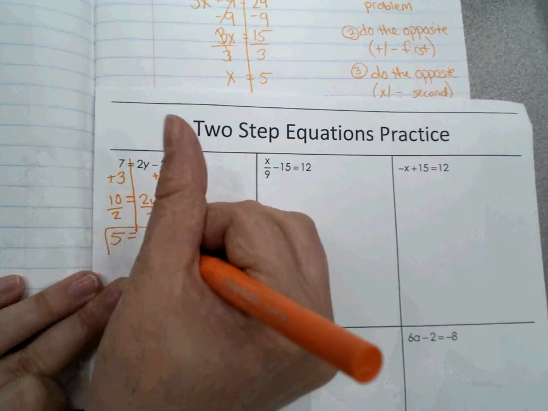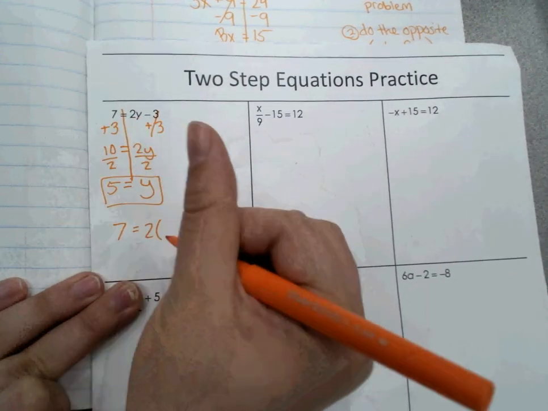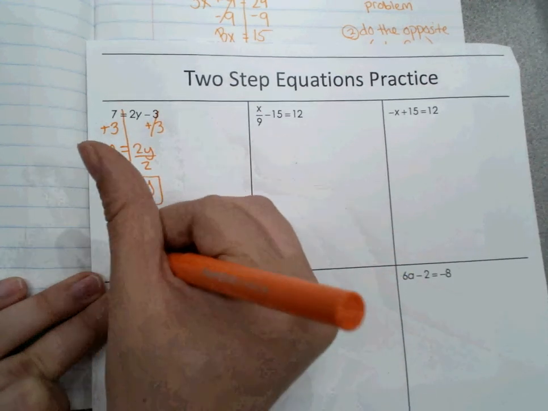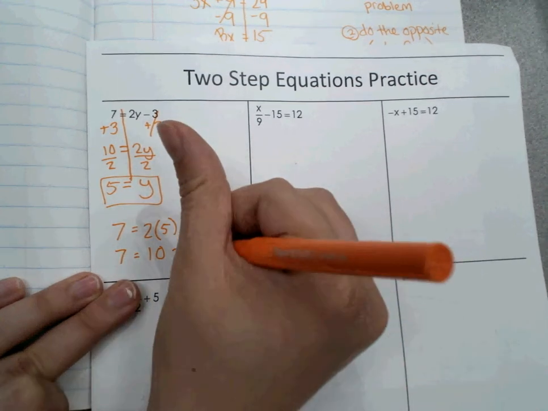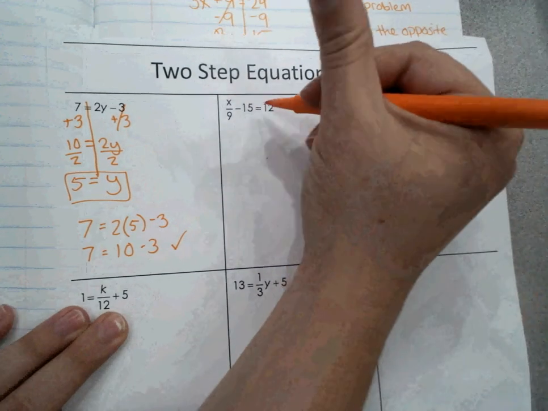Now, we have that as our answer, but we still want to check it. So 7 equals 2 times y, and y is 5, so 2 times 5 minus 3. 7 equals 10 minus 3, and that's right. 7 does equal 10 minus 3, so we got the right answer. Looking at this next one.